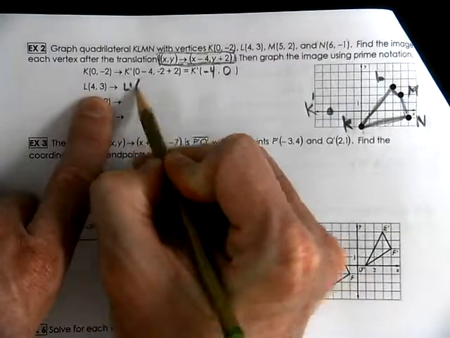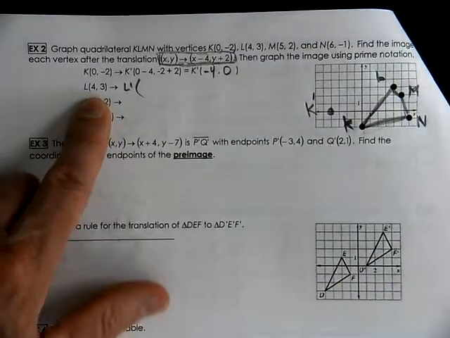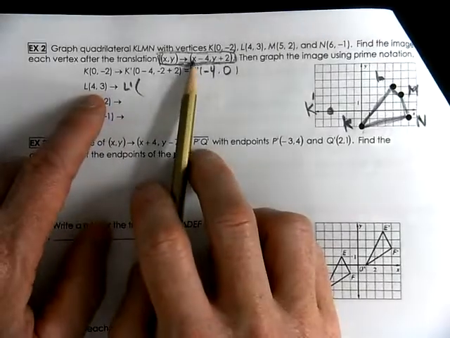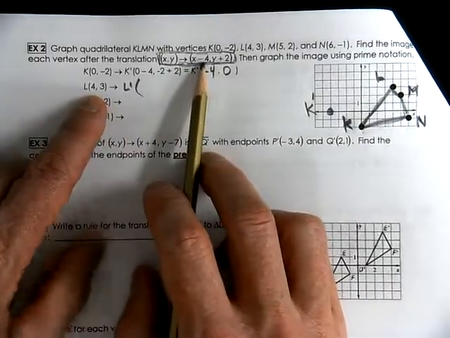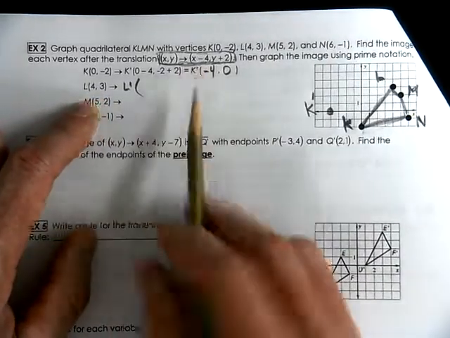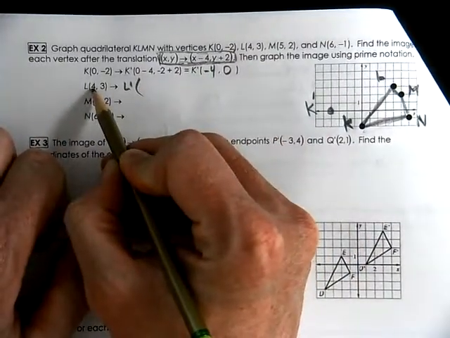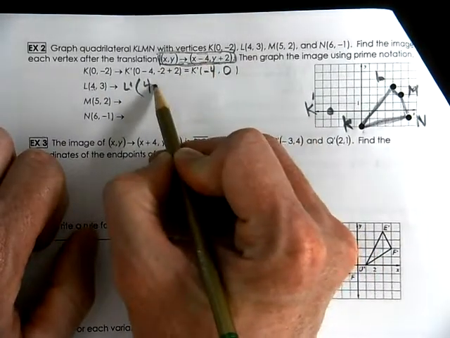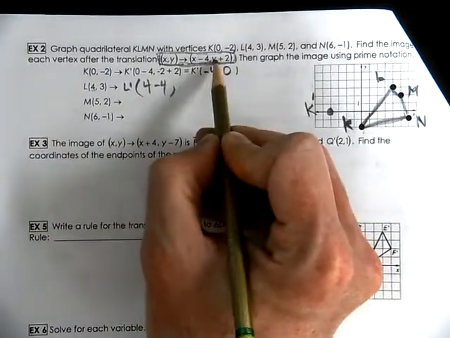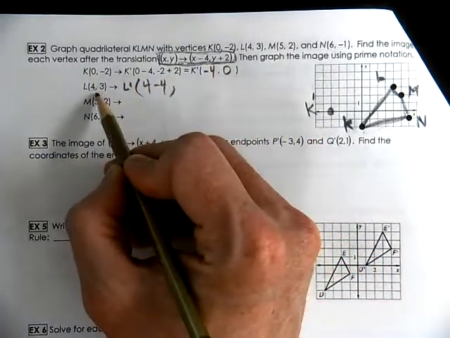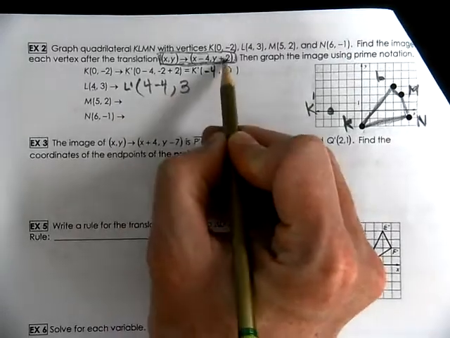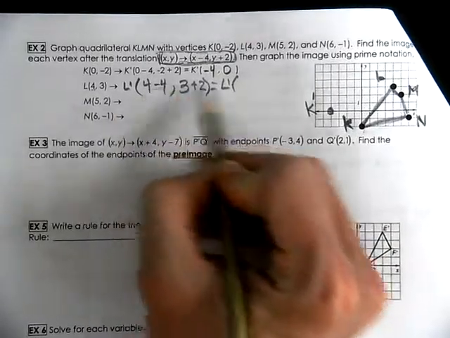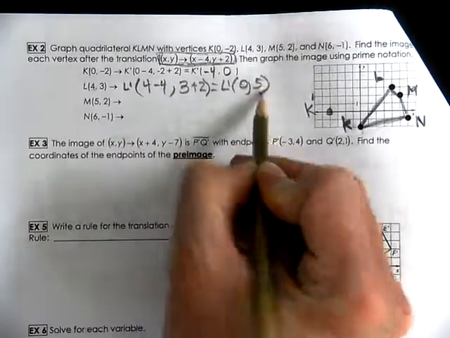L prime, think about what this would be. What are we going to do to the x value? This says x minus 4. Subtract, very good. X minus 4. So our x in this case is 4 minus what the rule tells us, which is 4. Then we start out with y plus 2. The y value is 3, and we're doing a plus 2 to it. So L prime is going to become 0, comma 5.